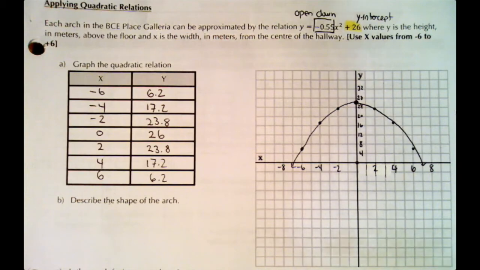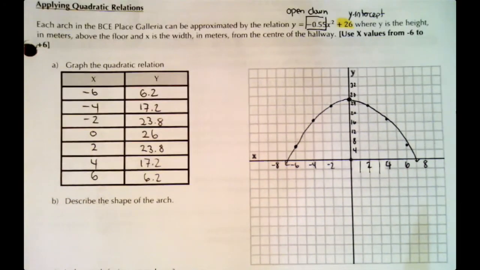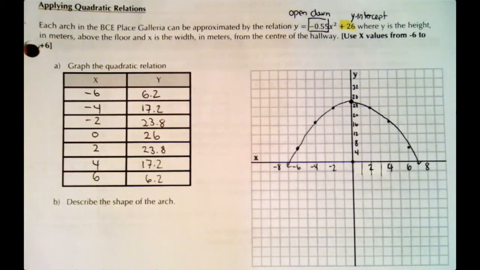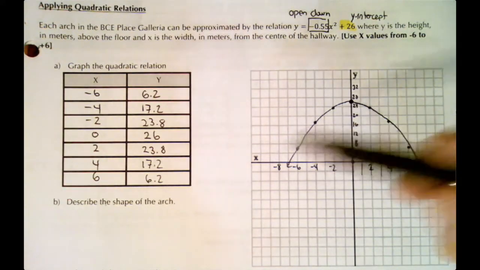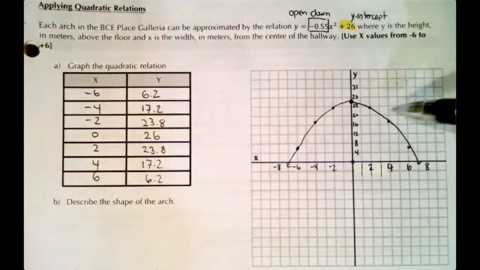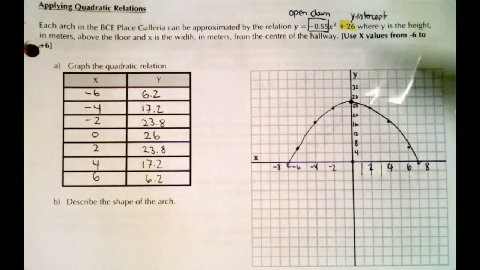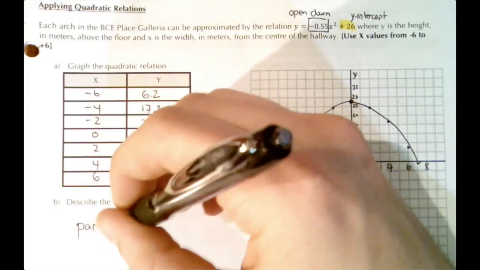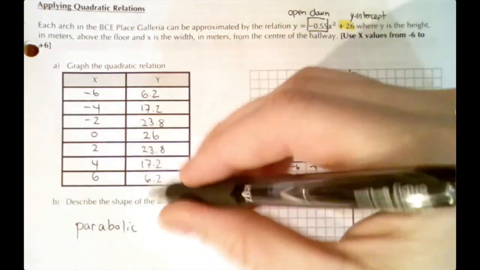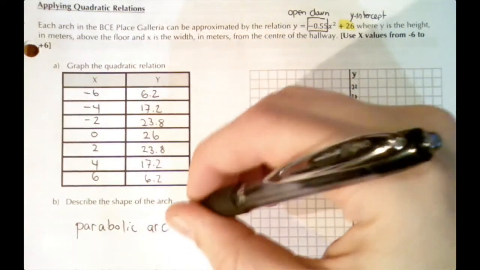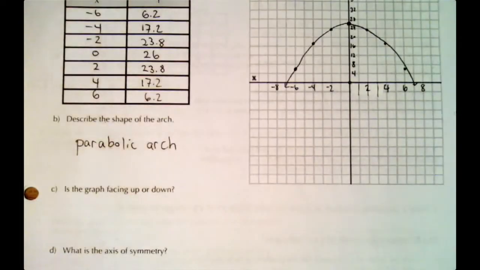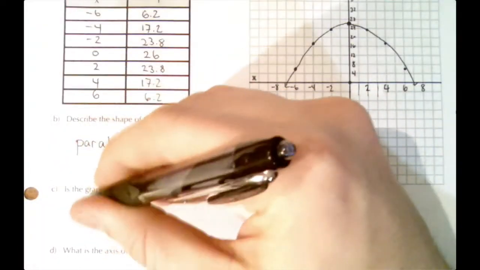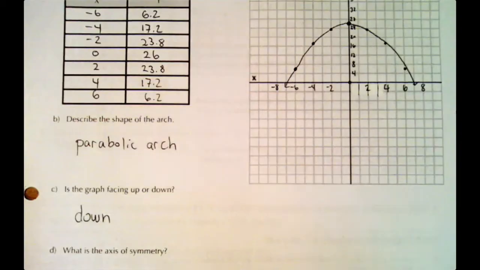And now that we have a picture, we're just going to answer some questions about the BCE Place arch. Describe the shape. Well, the shape is an arch. But since it's quadratic, we can say the shape is a parabola. It's a parabolic or a parabola arch. Is the graph facing up or down is our next question. Well, we knew from the equation it was going to face down, and now we can see it's down.